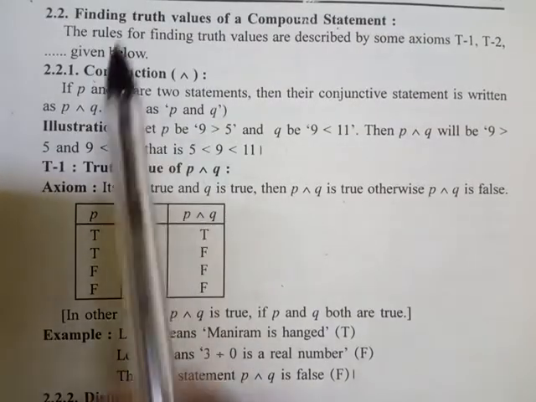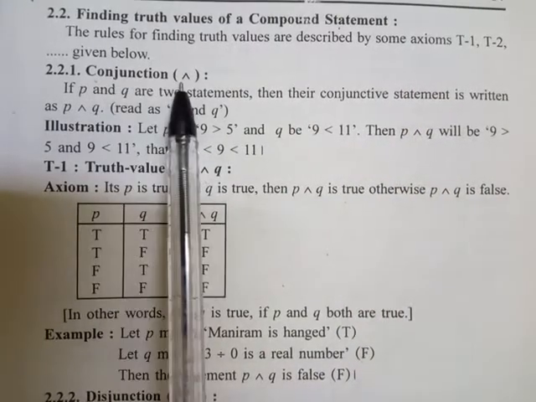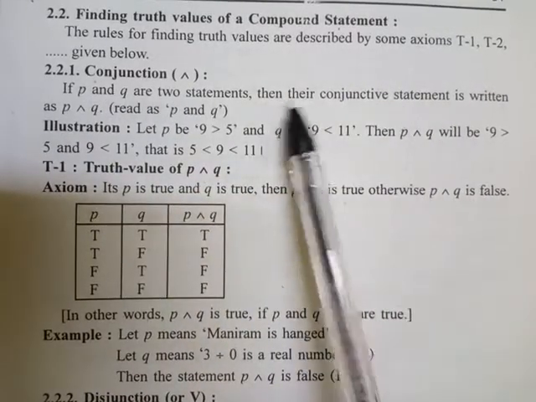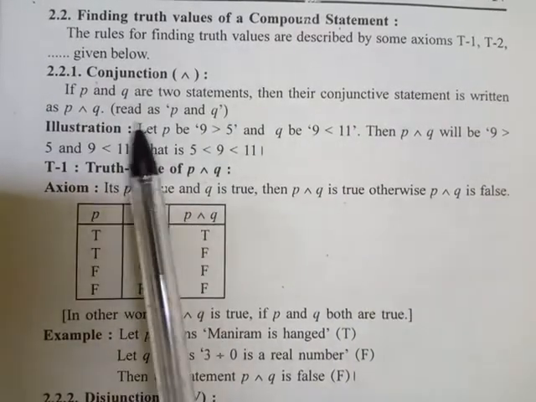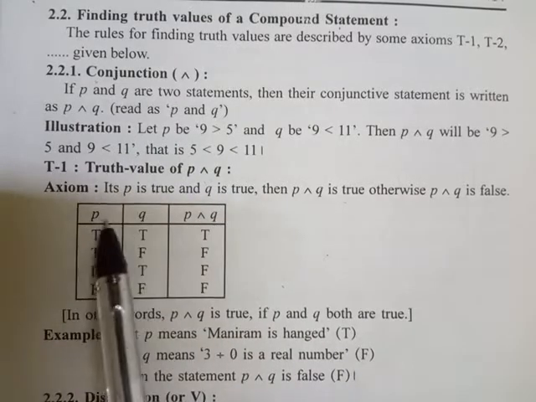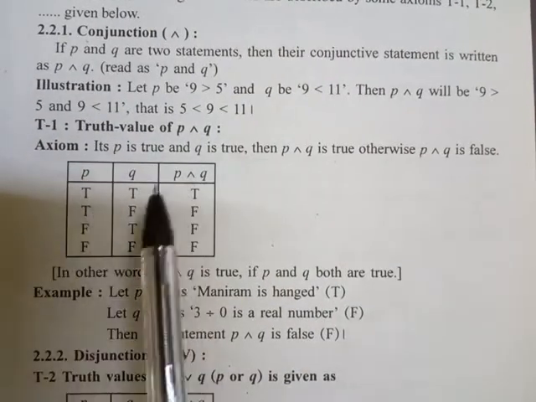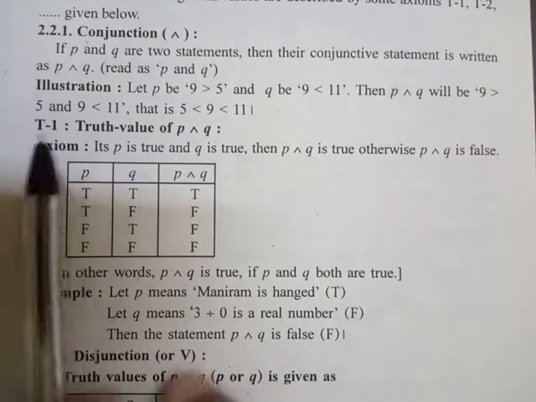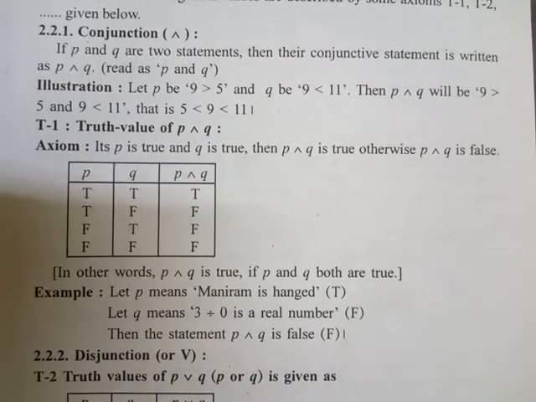Now look students, the rules of finding the truth values are described by some axioms, means some rules. This is called conjunction, and the symbol is like this. If P and Q are two statements, then their conjunctive statement is written as P conjunction Q, read as P and Q. Okay, now look here, the truth value of P conjunction Q. Now for the table, this is the first formula which you have to memorize. I repeat again, T1, truth value of P conjunction Q. This is the first table that you have to memorize.